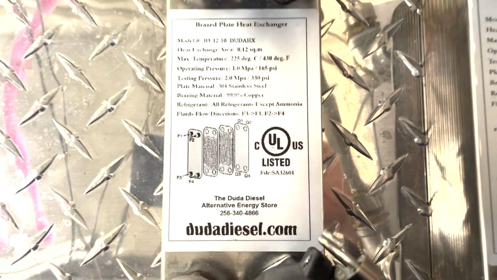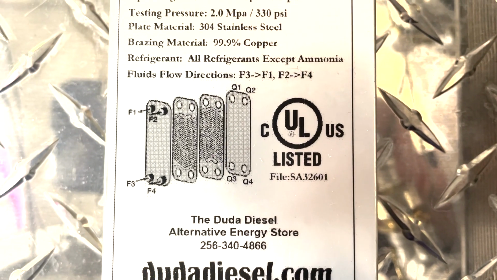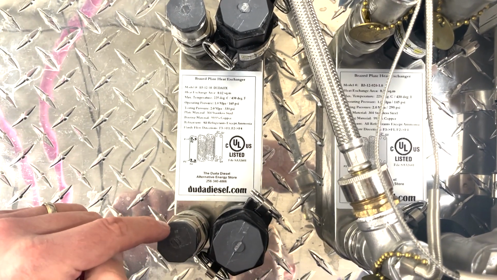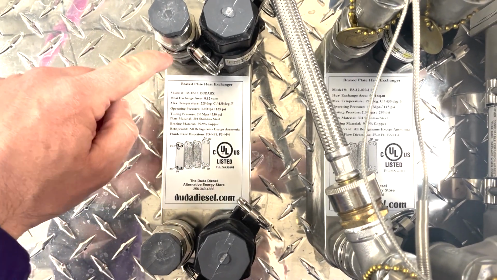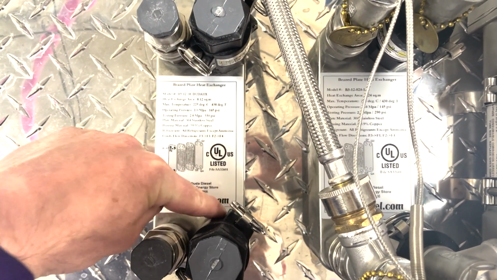The brazed plate heat exchangers are designed for counter current flow. The stickers on the top of these units depict the flow pattern. Notice that F3 goes to F1 and F2 goes to F4. This indicates that one stream enters at F3 and exits at F1, while the other enters at F2 and exits at F4.